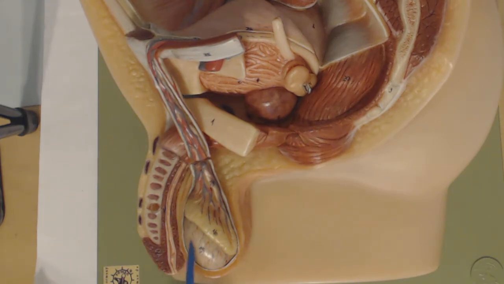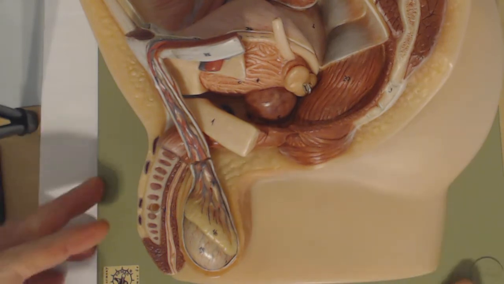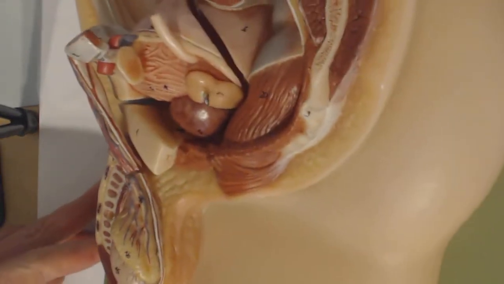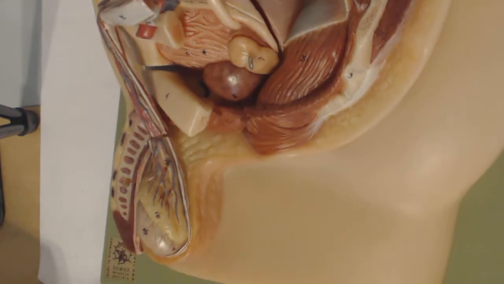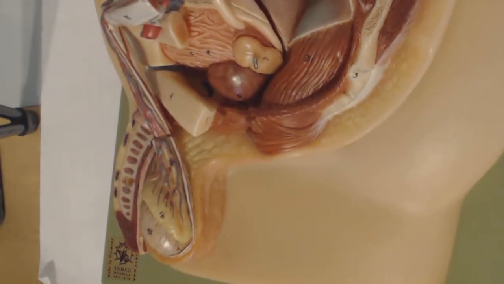Okay, the testis produces sperm, and when that sperm is ready to go, to mature, it gets put into this sort of storage chamber here, which is called the epididymis. The epididymis has three parts to it. There's a head, a body, and a tail. You don't need to worry about those three regions. We just want you to know that this is the epididymis. But I mention that because you can see down here, the tail of the epididymis is what continues along as the next part of this tubing system, which is called the ductus deferens, or the vas deferens.